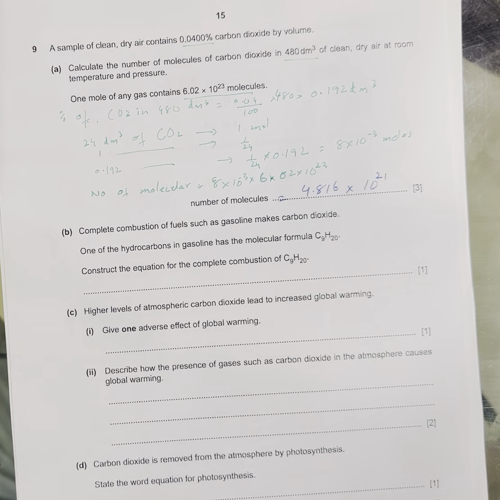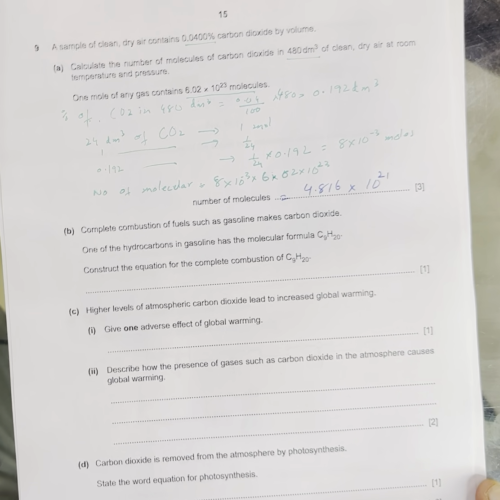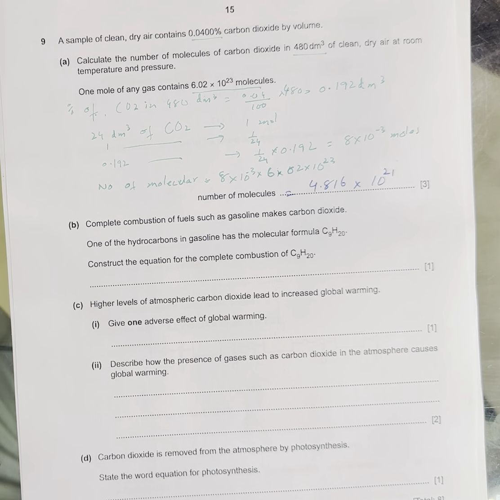So this was a simple question of moles and percentages. Now move to part B. Complete combustion of fuels such as gasoline makes carbon dioxide. One of the hydrocarbons in gasoline has the molecular formula C9H20. Construct the equation for the complete combustion of C9H20.